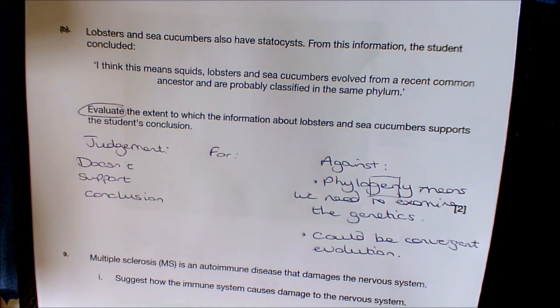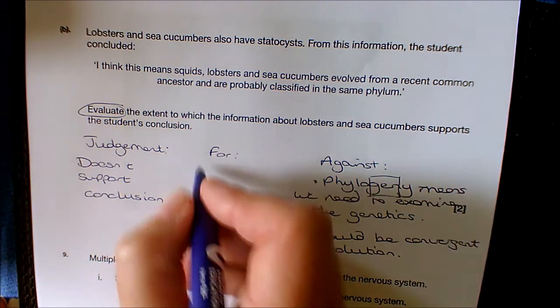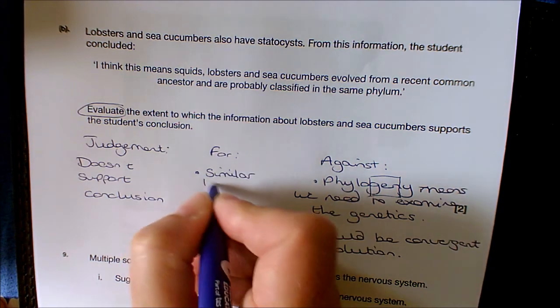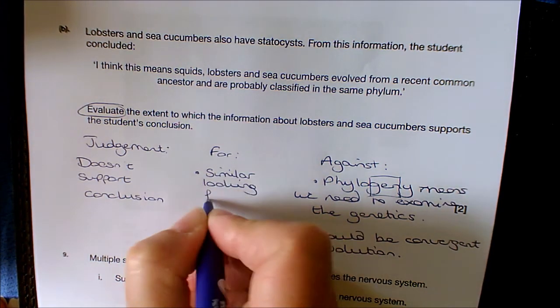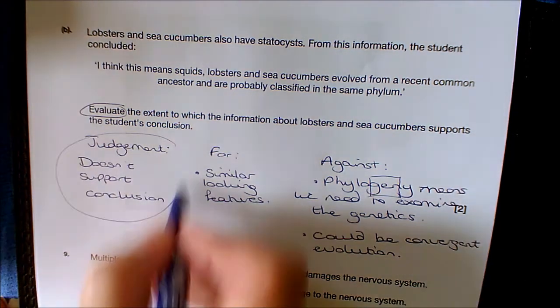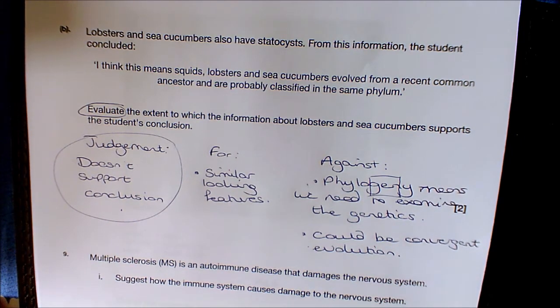They actually just evolved independently in those different species. And so this could be an example of convergent evolution. They do have similar looking features, but for me, that wouldn't be enough. And my judgment is that I don't support this conclusion because of these two reasons.